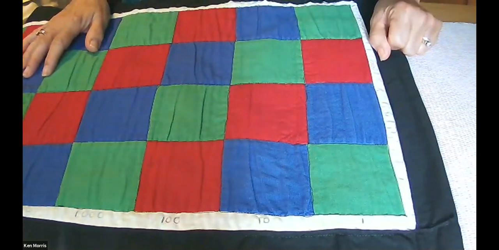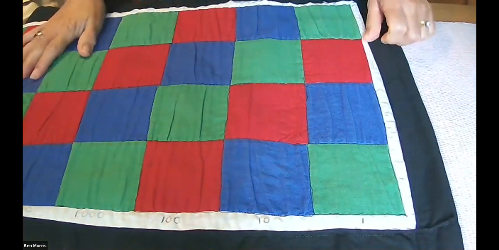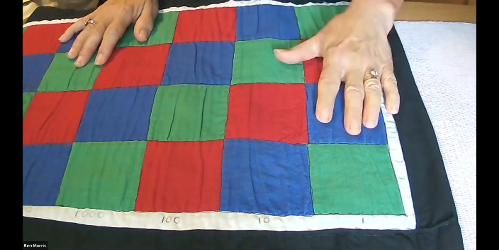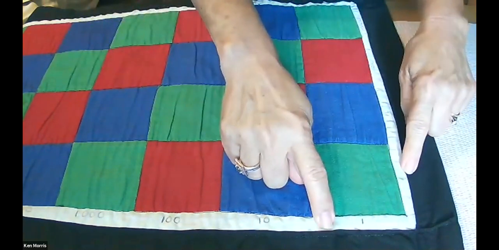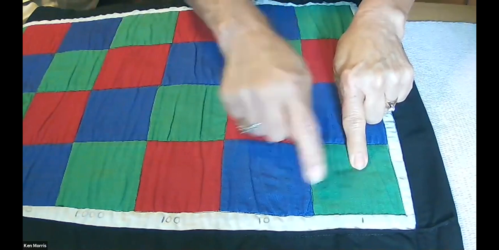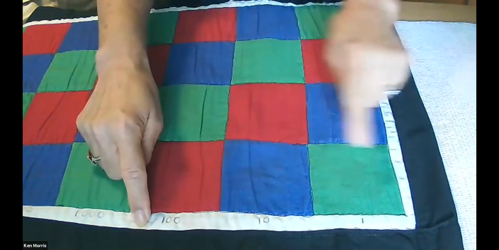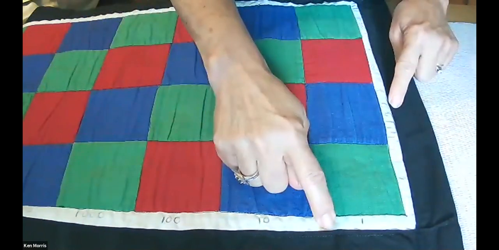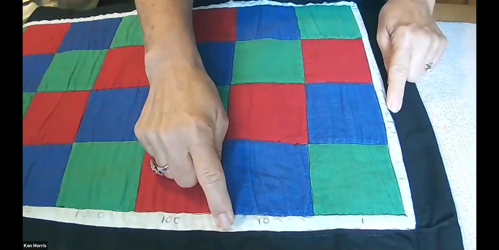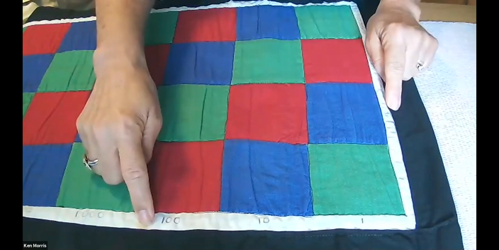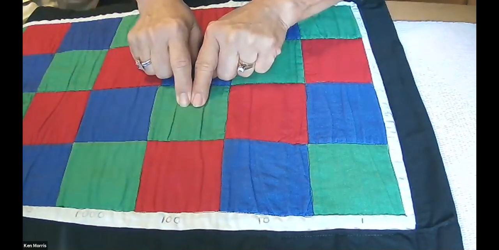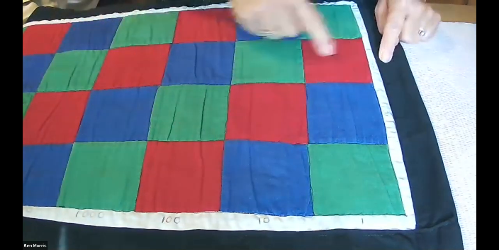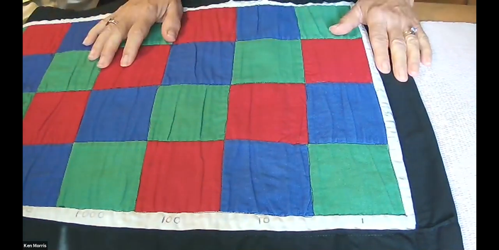Okay. So I want to do just a quick review of the checkerboard because we haven't seen it in a while. I just want to quickly review that unit times unit is units. 10 times unit is tens, 100 times units is hundreds, 1,000 times units is thousands, unit times 10 is 10, 10 times 10 is hundreds, hundreds times 10 is 1,000, 1,000 times 10 is 10,000, and likewise for the next 2 rows. You get the idea.